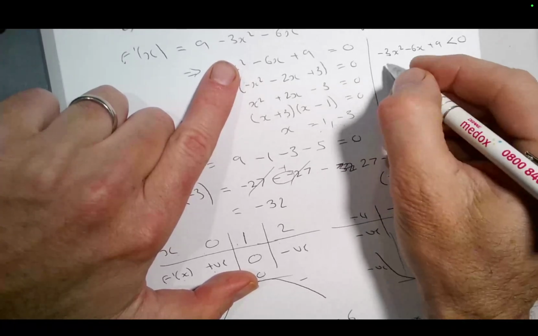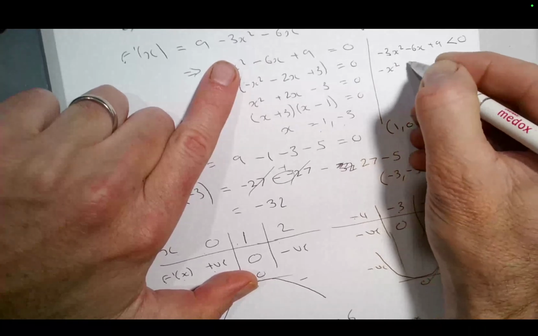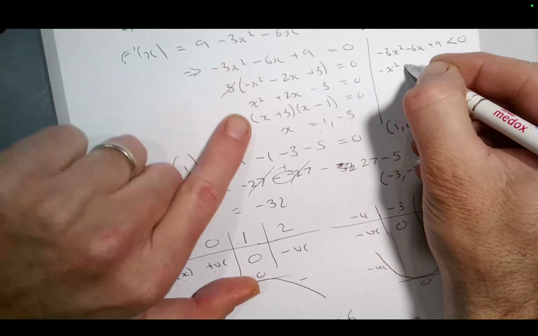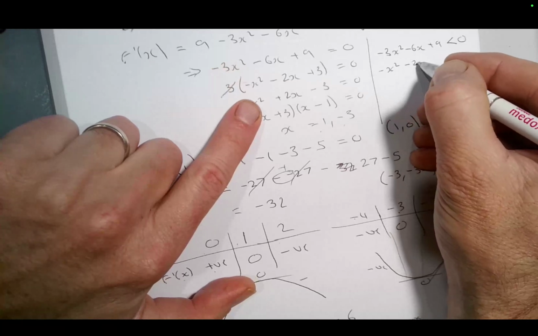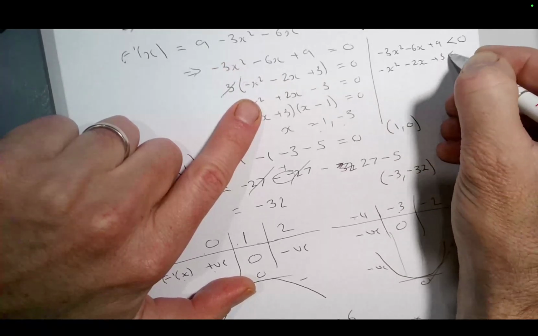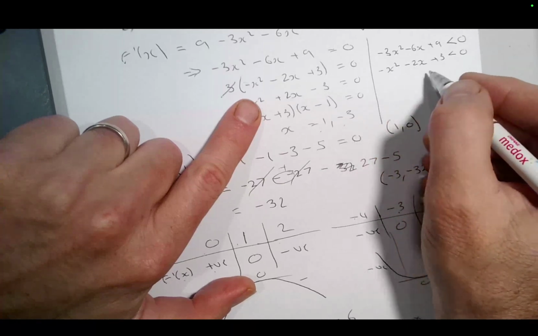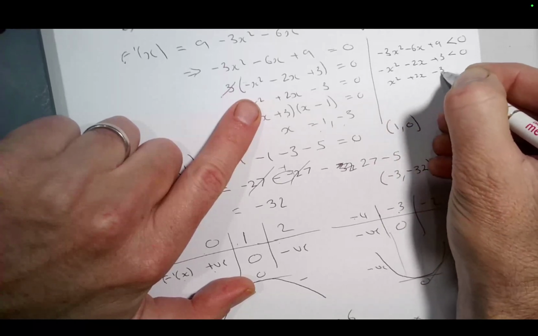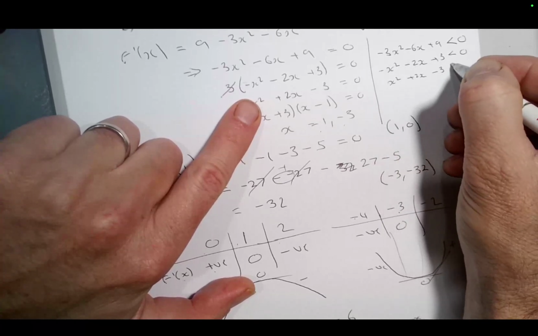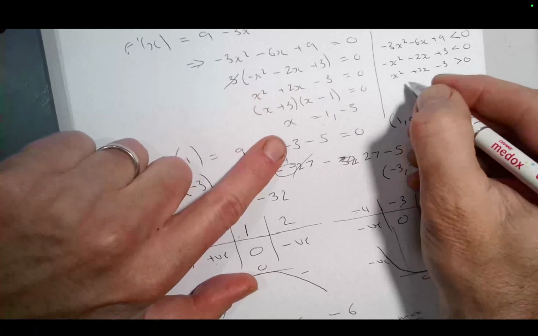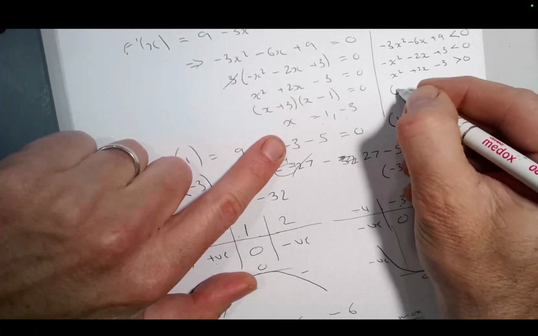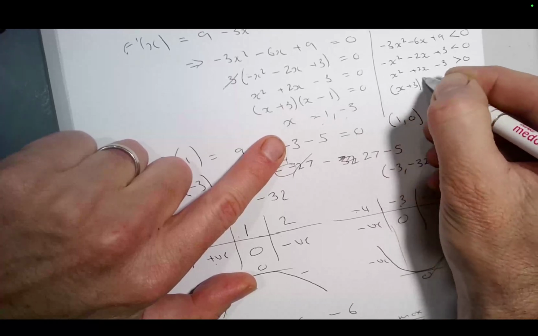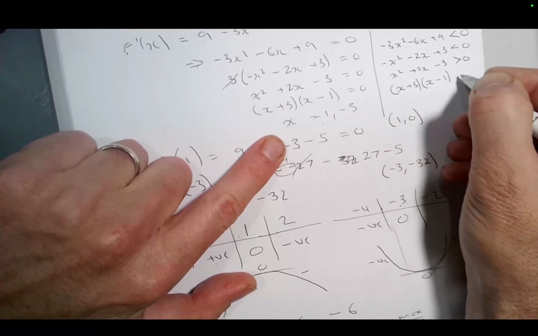Okay, we're going to divide everything by 3 again. Slowing down here, 2x plus 3, and I'm going to times everything by -1. So x squared plus 2x minus 3. And if we times something by -1, we've got to change the symbol. And if we factorize that, obviously we get x plus 3 and x minus 1.